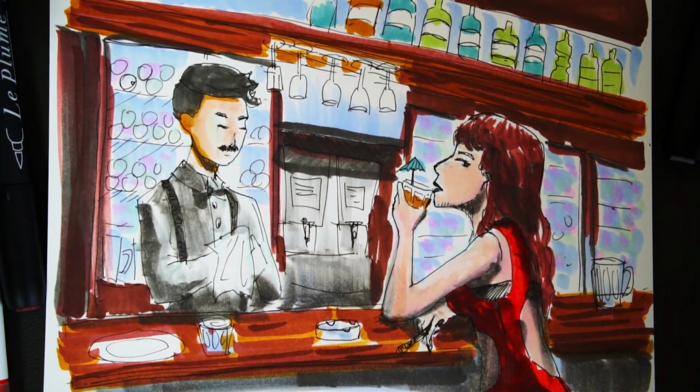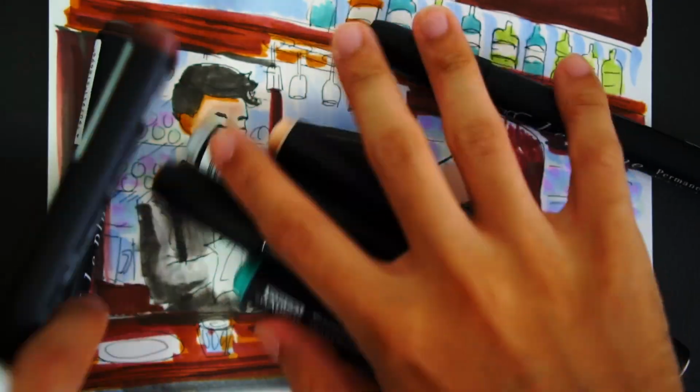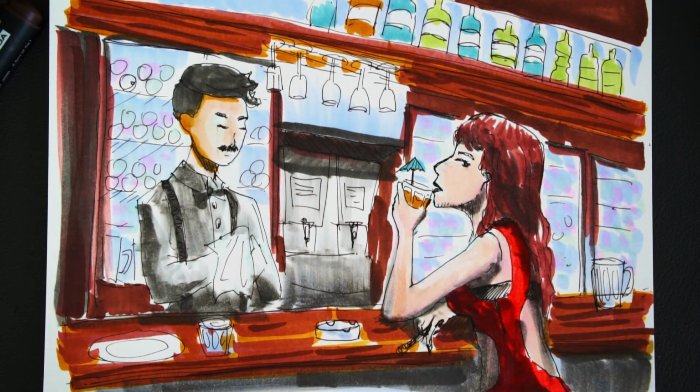Before I begin, I want to tell you one thing. I struggled on this drawing a lot. I don't know why. I didn't have enough colors. Look, I've used so many colors today, and I just couldn't do it. I'm gonna rewind the time so you can check out the process.